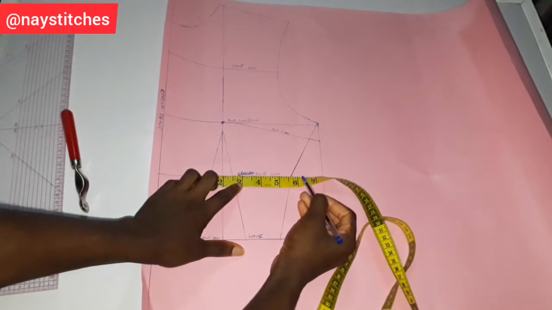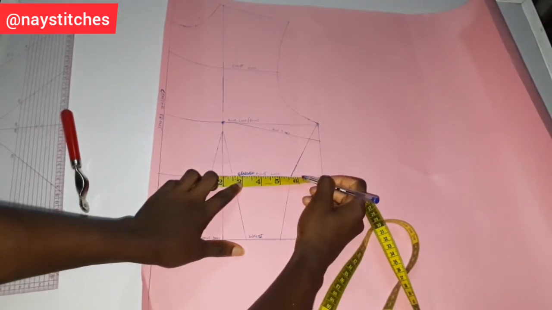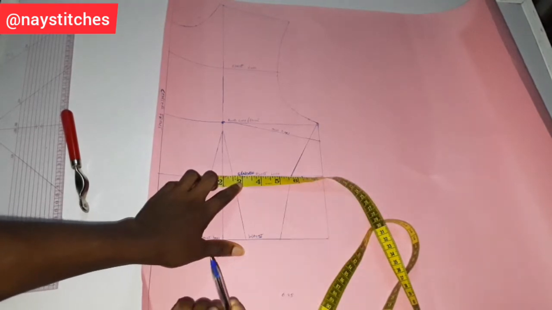So what you do is mark your own waist measurement there, then go ahead and measure the extra. The extra will be shared equally on the dart.